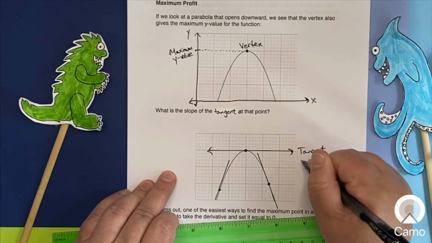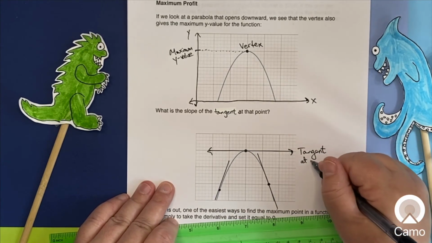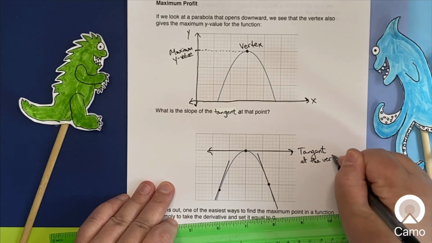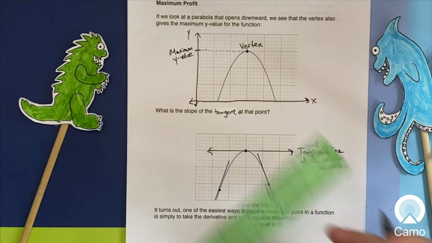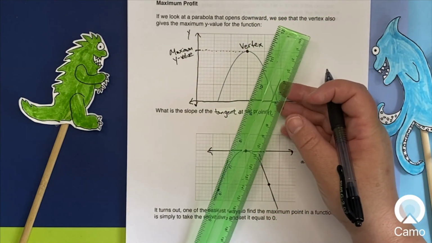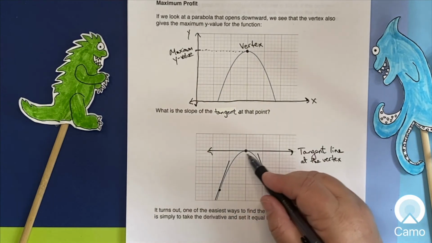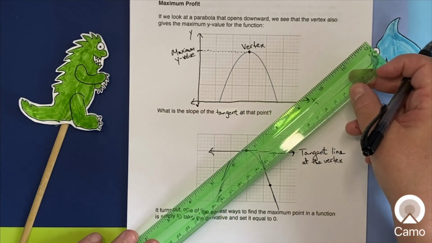So what's happening here with this function? Let's take a look. In the parabola, I would claim that as we move along, the tangents look like this. They go like this, they flatten out, and then they come like this, like that, and like that.